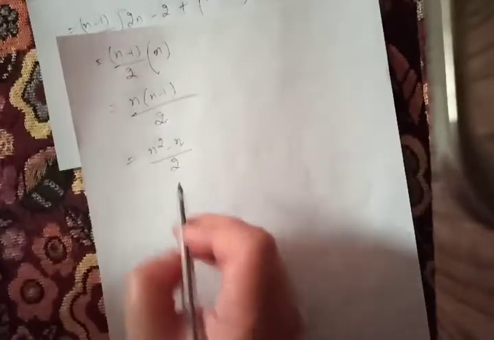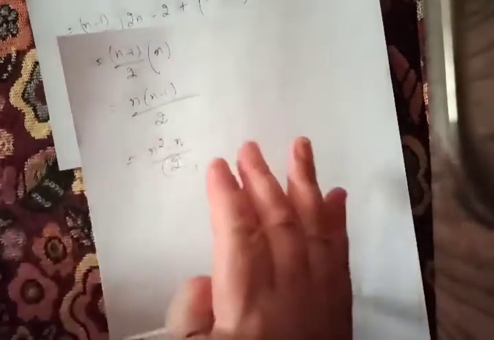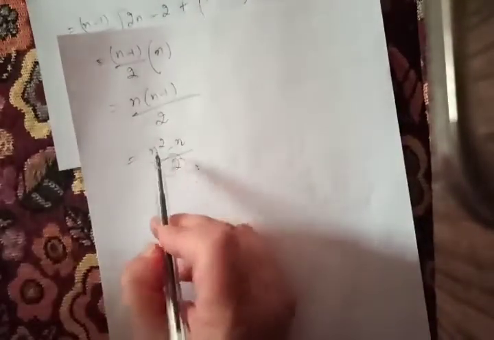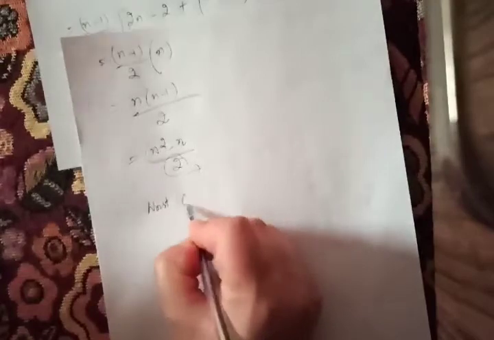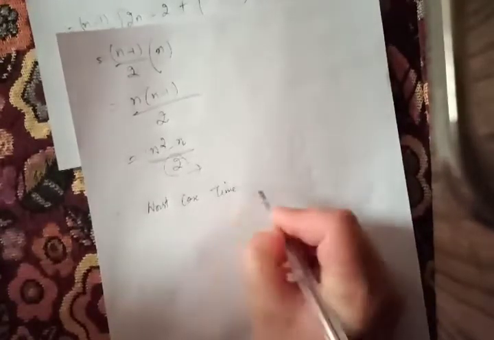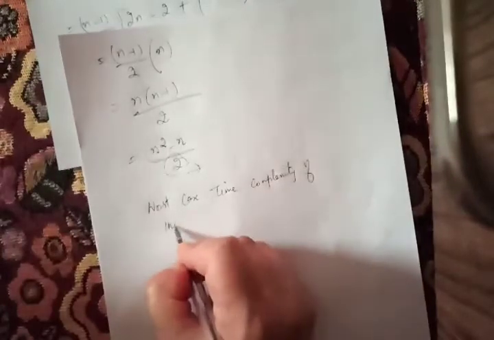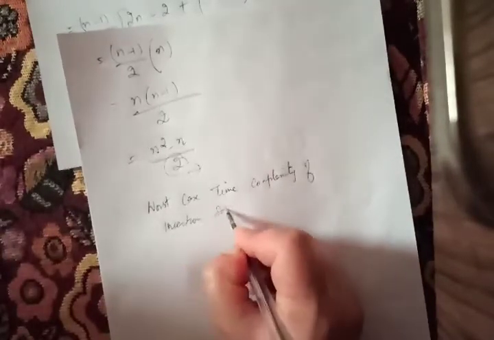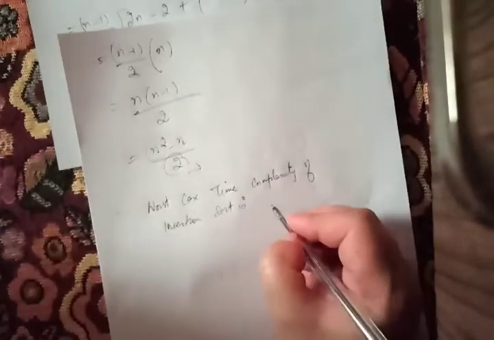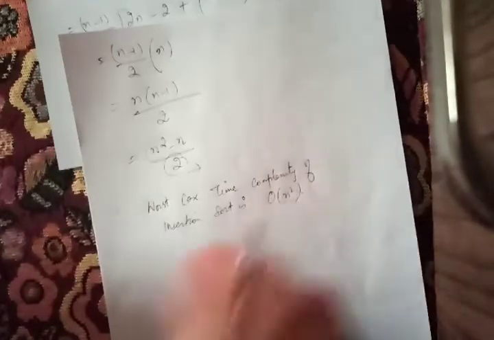As I already told you, whenever we talk about complexities, we don't talk about constants. Leave it. And among these two terms, the dominating term is n squared. So we can say the worst case time complexity of selection sort is big O of n squared.